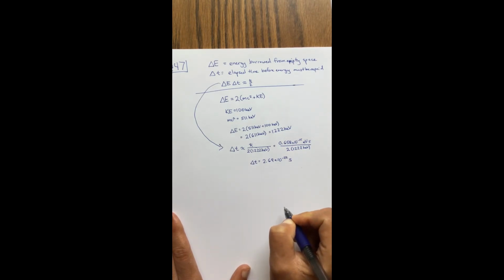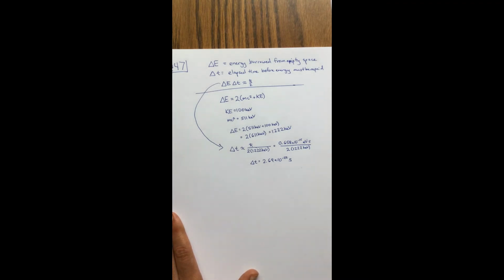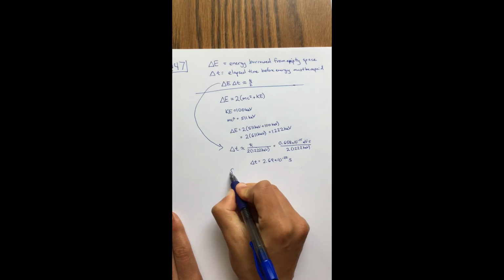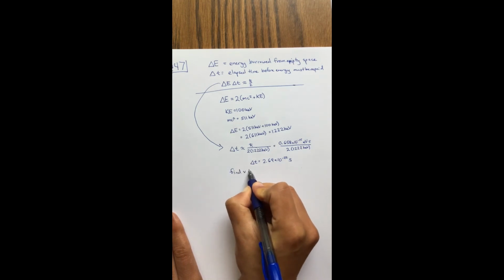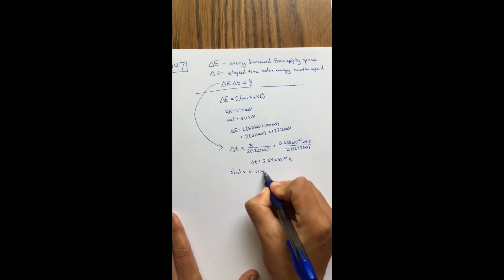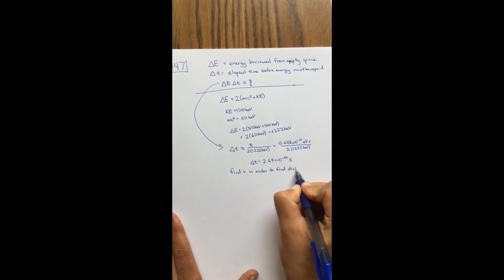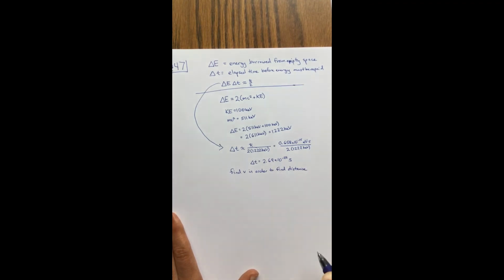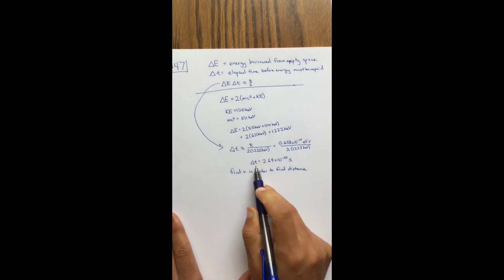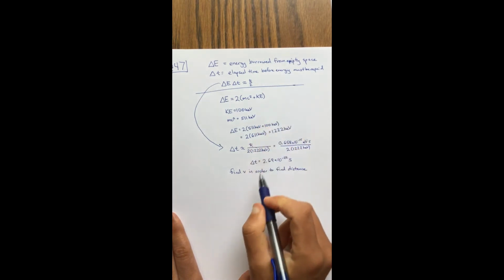But I wanted to find the distance. In order to find the distance that the particle travels, I need to know what the velocity of the particle is. Okay, so this is the time before the energy has to be repaid.